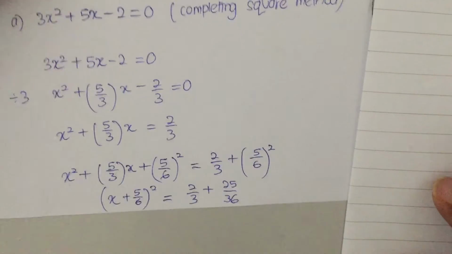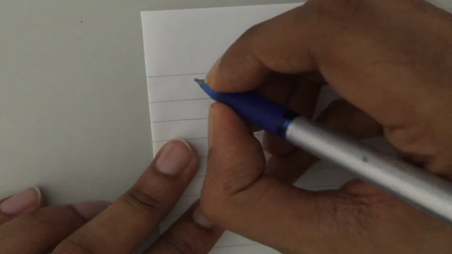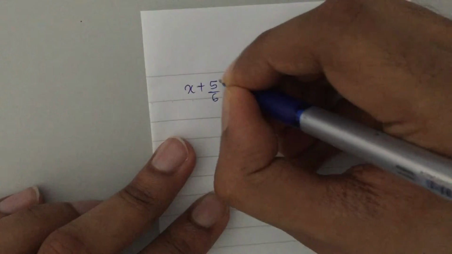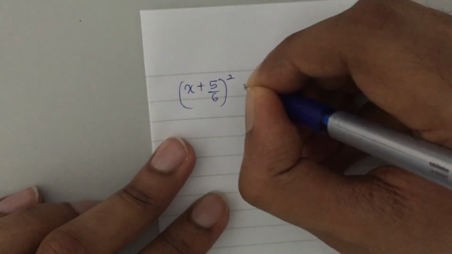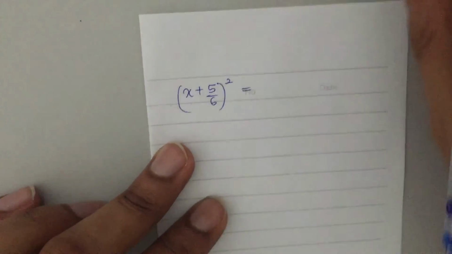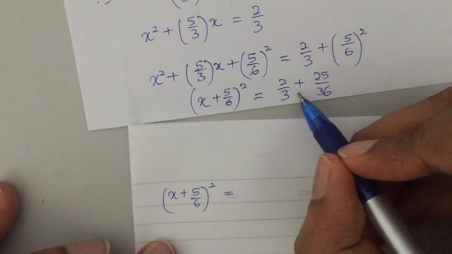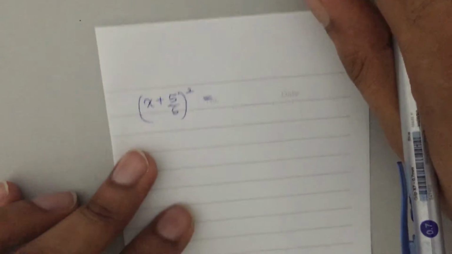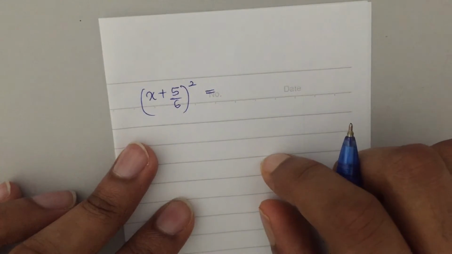So from here, x plus 5 over 6 squared equals the 2 over 3 just now. We're going to make sure the denominator becomes 36, so we times the whole fraction by 12.